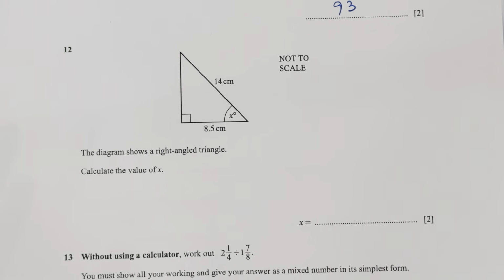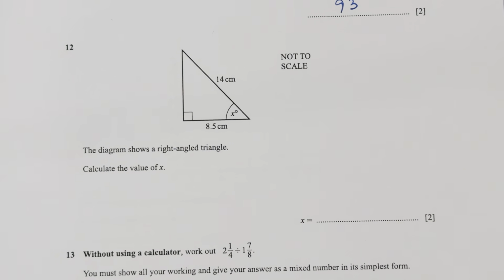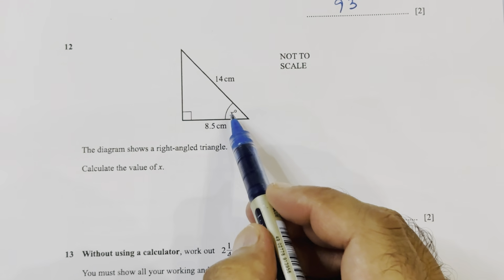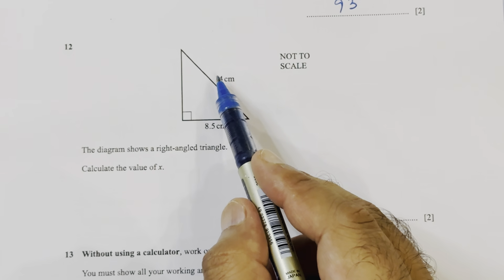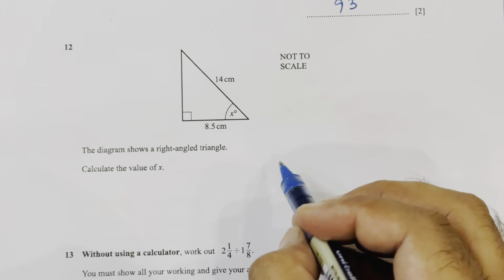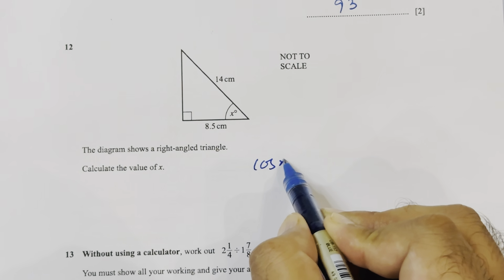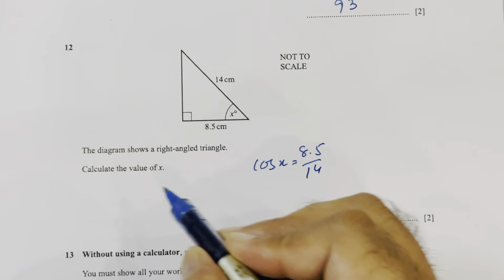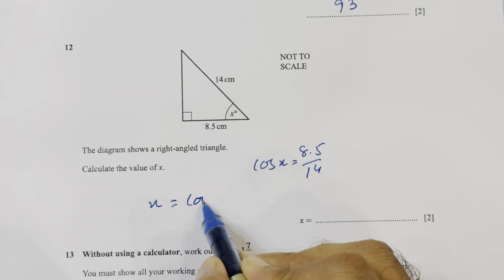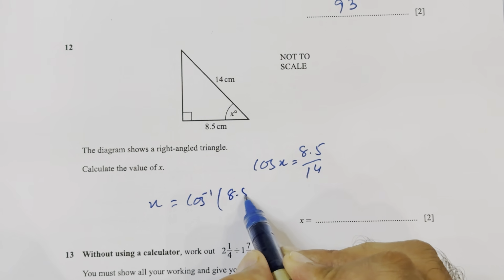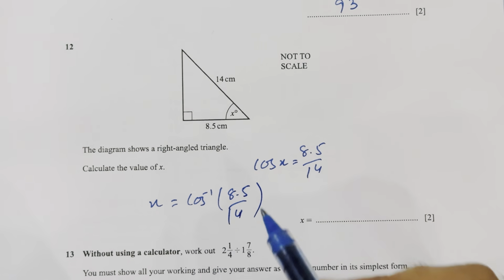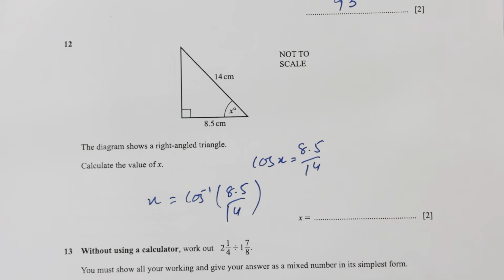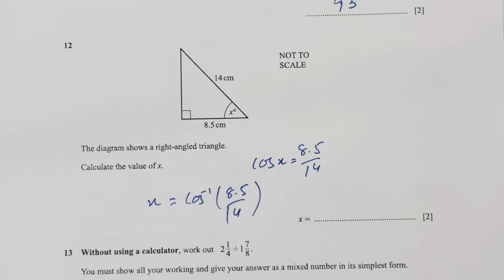Moving to question number 12. Question number 12 is simple. The diagram shows a right angle triangle. Calculate the value of x. We know that hypotenuse and base are given. So you're going to apply cos x is equal to 8.5 over 14. Then x is equal to cos inverse of 8.5 over 14. You get the value of x that is equal to 32.61.